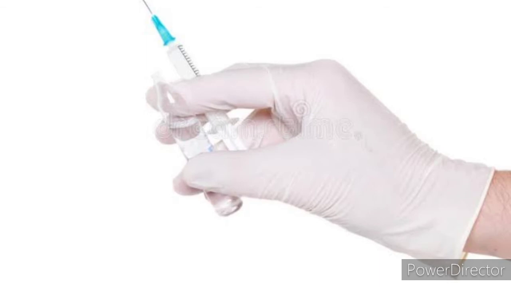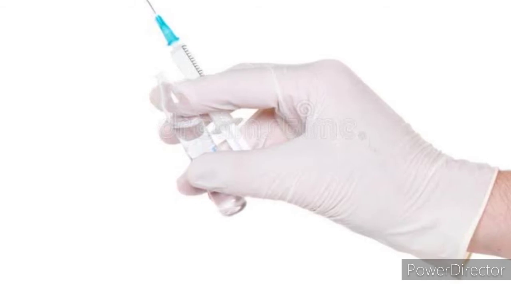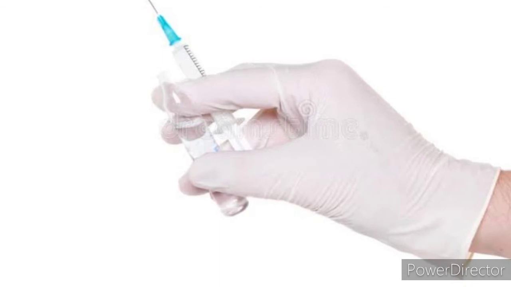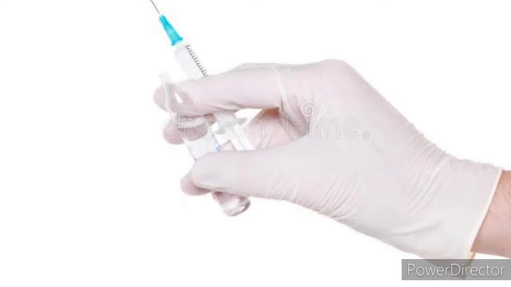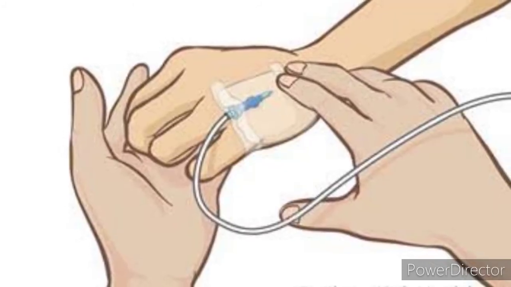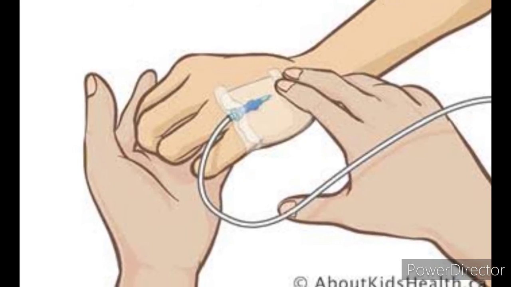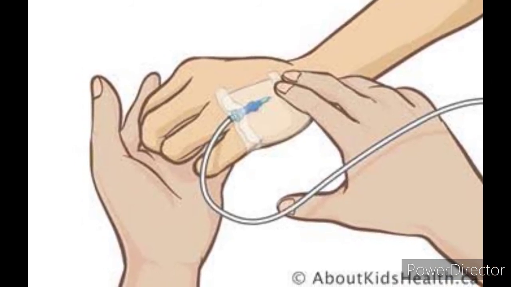Even if the syringes are for single use only, we used to load medication from one vial of medicine, and after giving it, load another medication in the same syringe. That must not be done. Then we should not touch the cannula, the tubings, and all unnecessarily. They should not be reused.